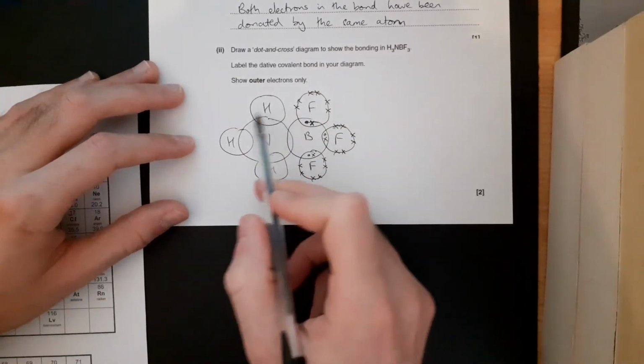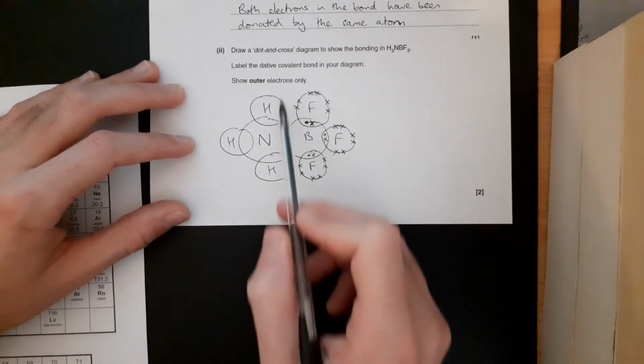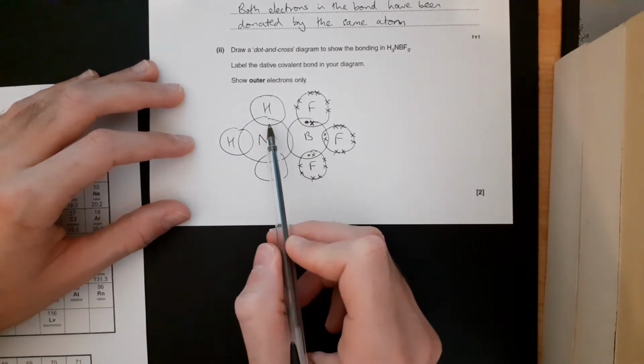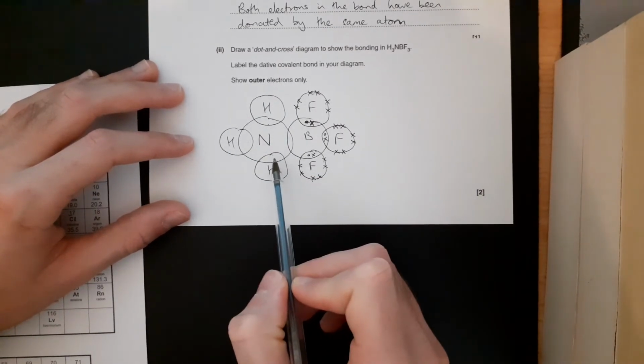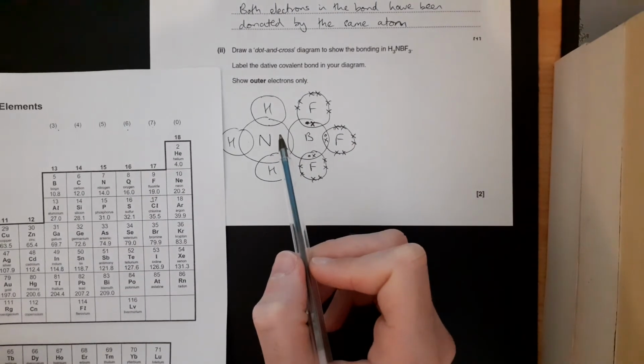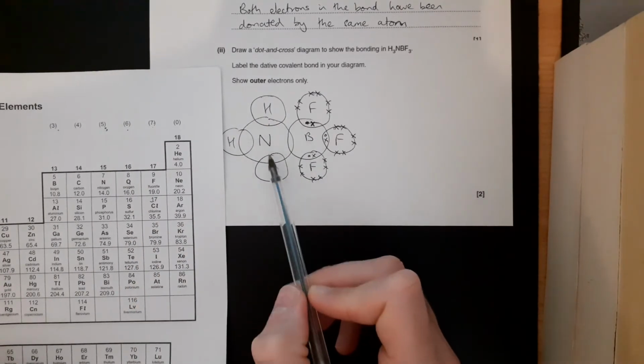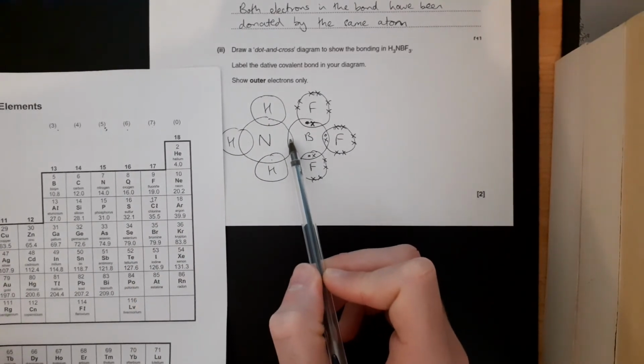And then this part of the molecule is going to be very similar to, well, it's ammonia, isn't it? It's NH3. NH3 has 3 single bonds, and then the nitrogen has a lone pair. Because remember, nitrogen has 5 electrons in its outer shell, so it's going to have 3 in those bonds and then a lone pair here.